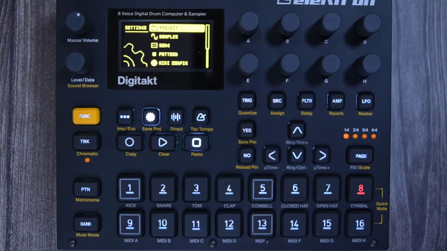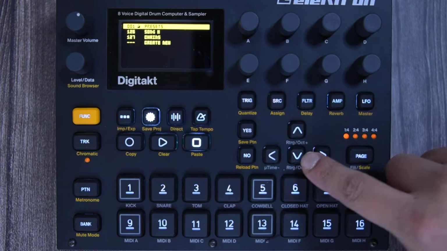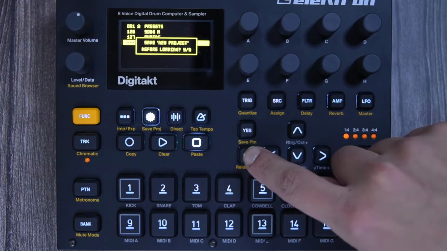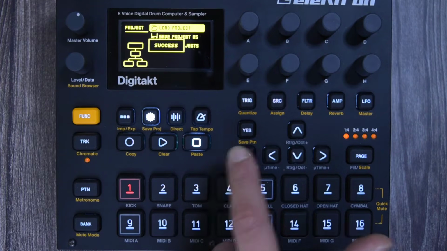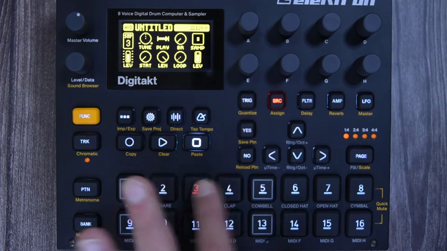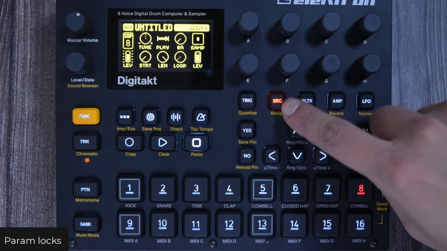So just to start over again, I'm going to go to project. I'm going to load a project and then create a new one. I'm going to say no, and then I'm going to say yes to load a new, fresh, right-from-the-start project. So if you go back, we have the same thing as before. What I want to do is stand on track number 8 and bring in a different sound. And we already know how to do this.